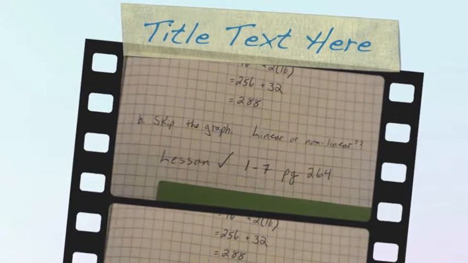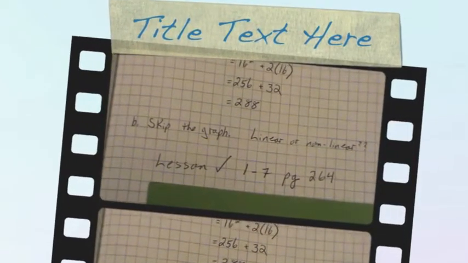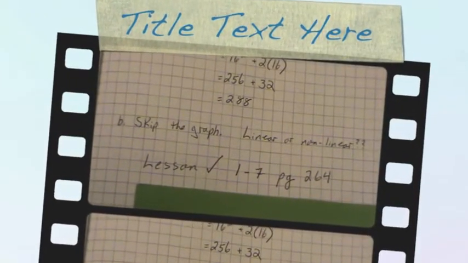Yep, skip the graph, linear and nonlinear, and finish up with the lesson check number 1 through 7 on page 264. All done.